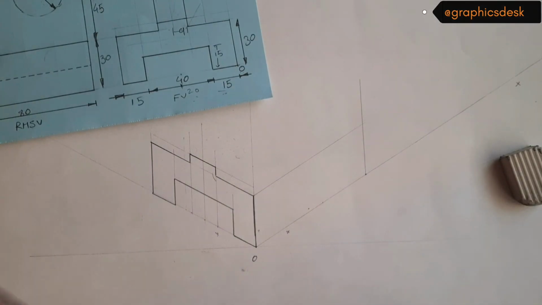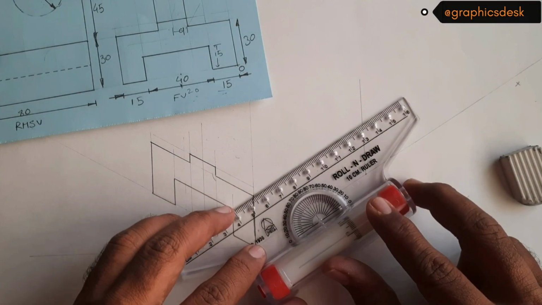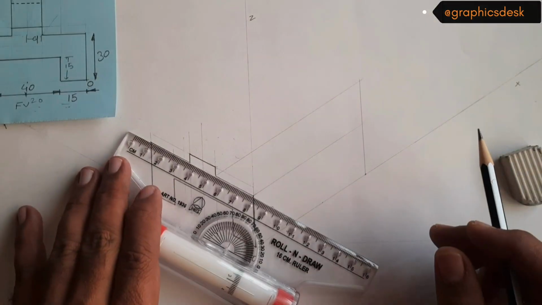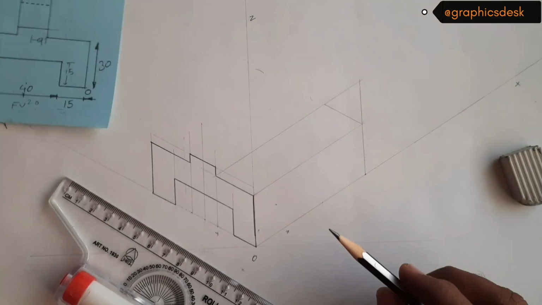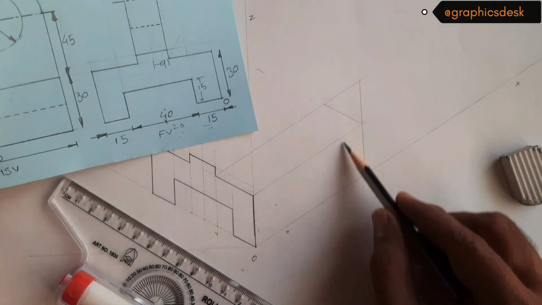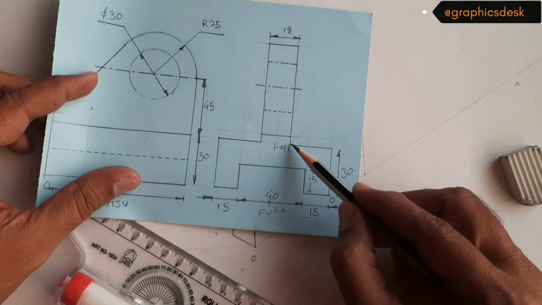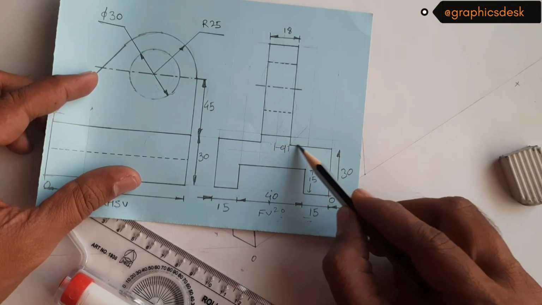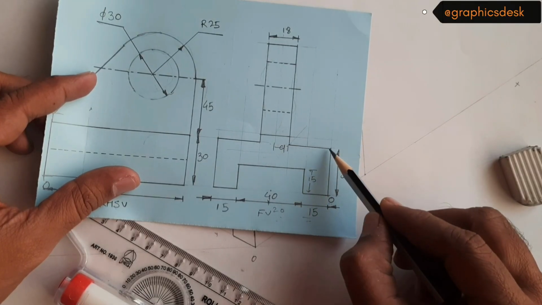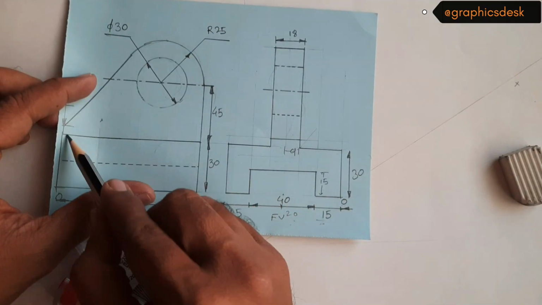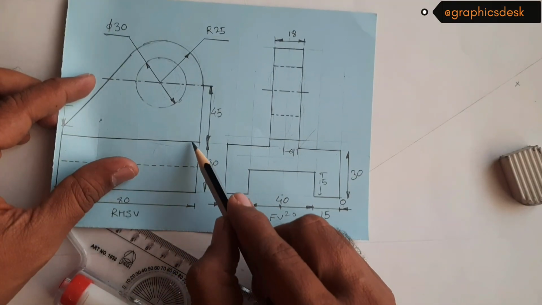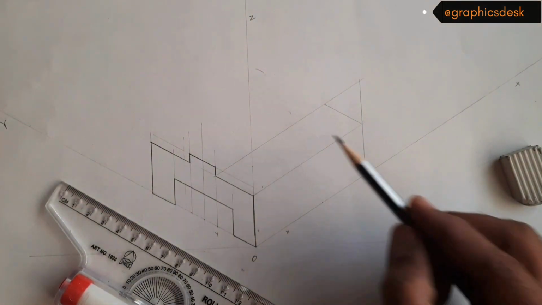So we'll draw that. Now this surface that you can see here is basically the surface which is represented by this line in the RHSV. So this is that face.